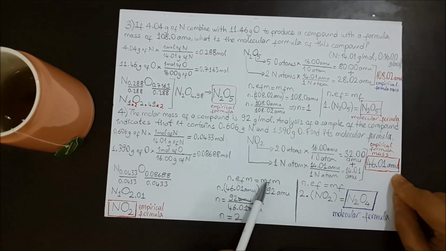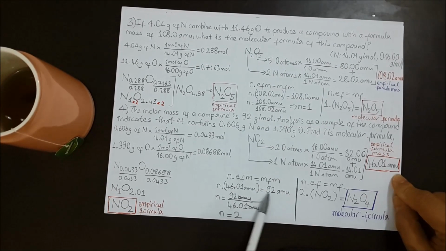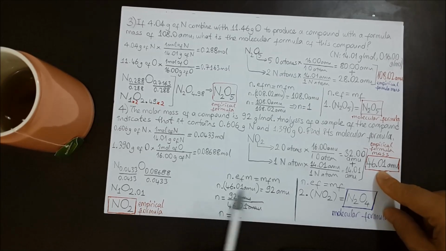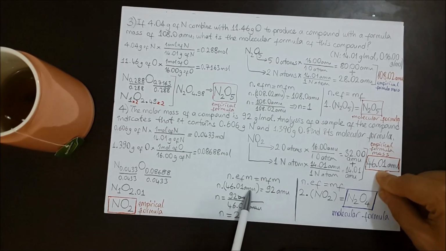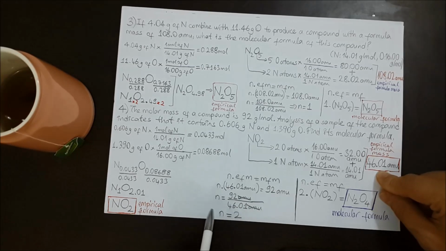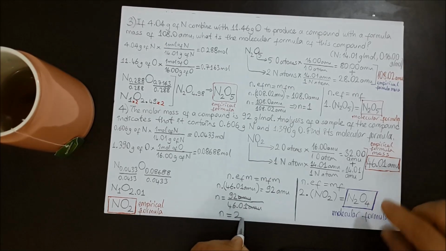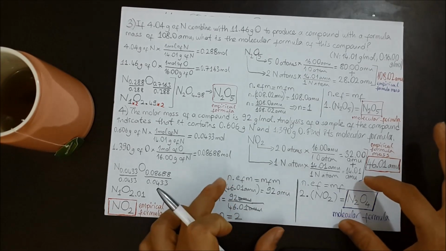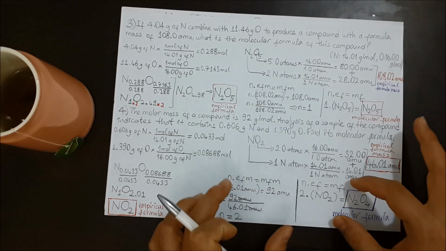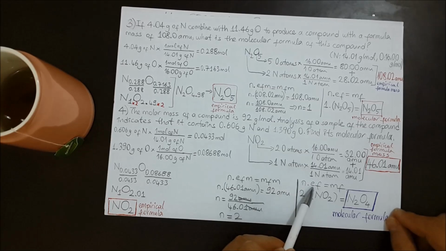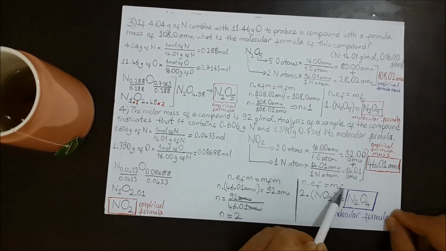Okay, in the question, you have molecular formula mass. It is 92 AMU. And you calculated the empirical formula mass, it is 46.01 AMU. Divide both sides by 46.01 AMU to get the numerical value of n. n is going to be 2. Okay. In the second part of this solution, I have the second mathematical expression. n times empirical formula is equal to molecular formula.